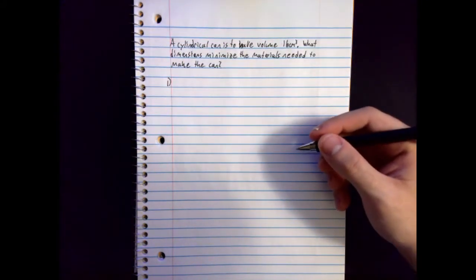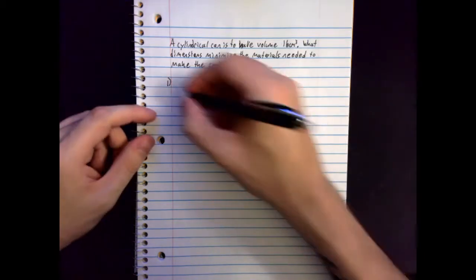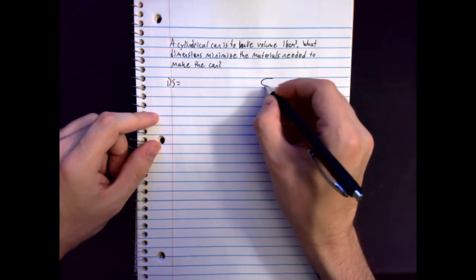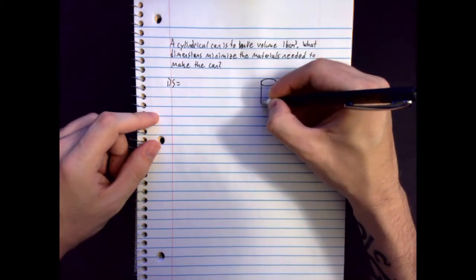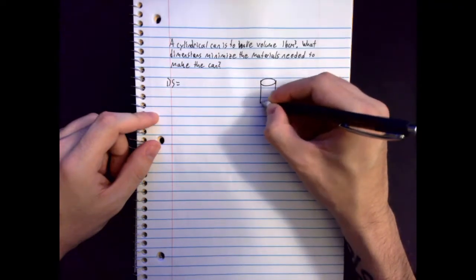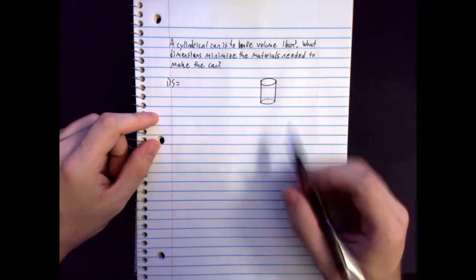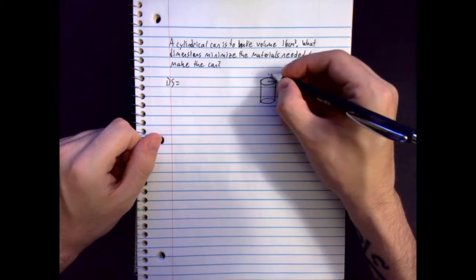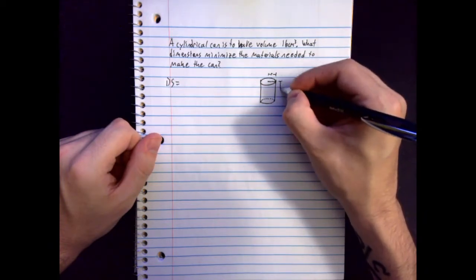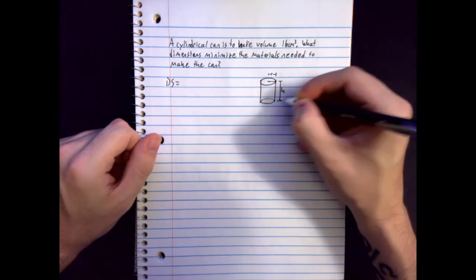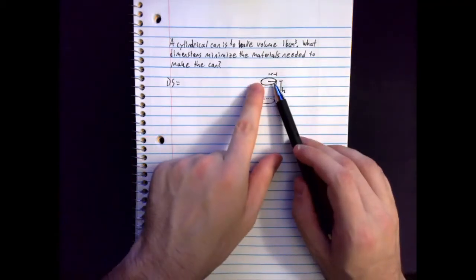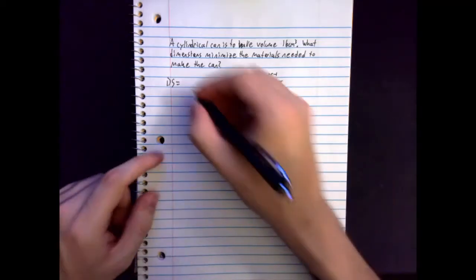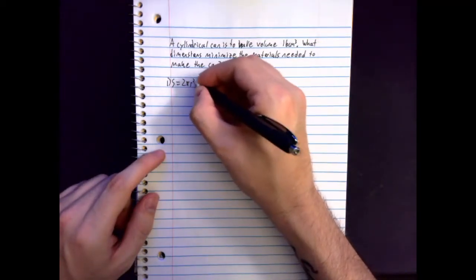So what is the surface area of a can? Well, if I go over here and draw a little picture, so here's my can, and then draw a little dotted line. So you can see I have two circles here. And we'll say this is R and H. So the area of a circle, well, that's pi r squared, and I have two of them on top and on bottom. So 2 pi r squared.